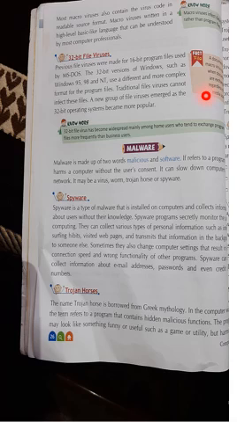Traditional file viruses cannot infect these files, but 32-bit file viruses affect these areas. A new group of file viruses emerged as the 32-bit operating system became more popular.